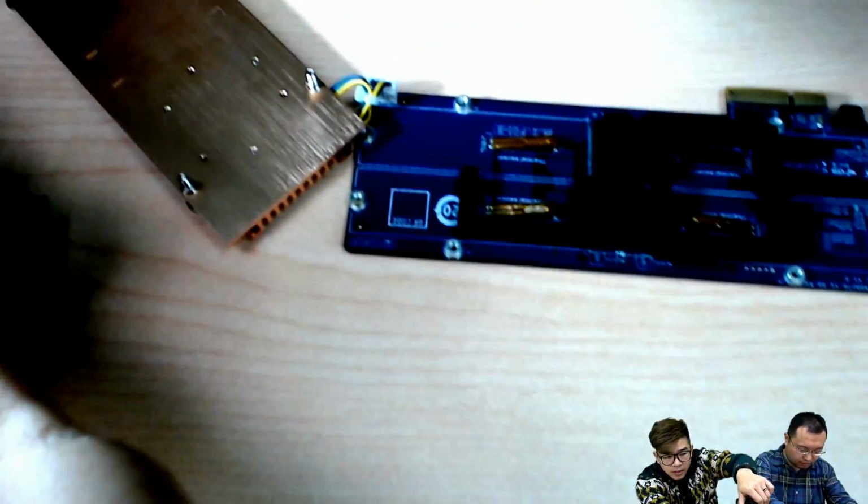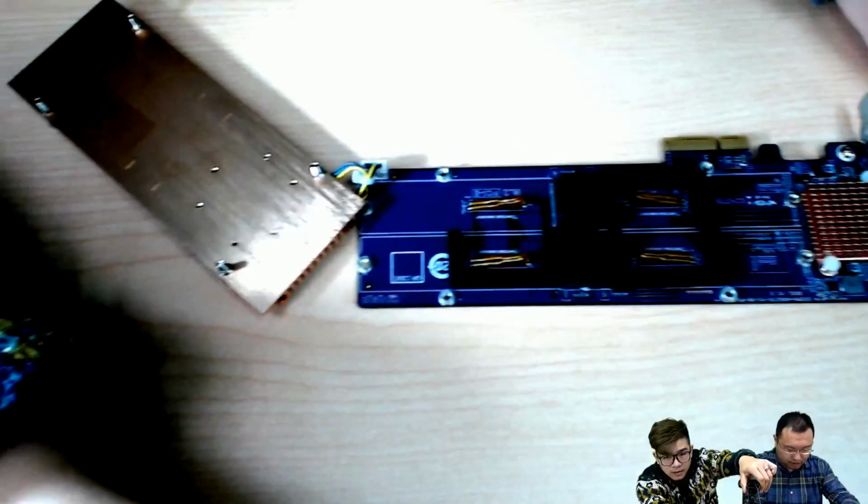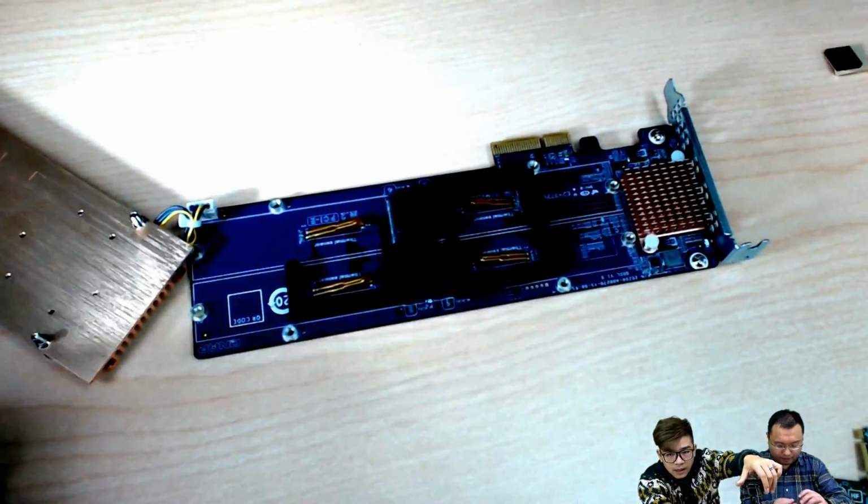Let me check on the focus of the camera. Yeah.